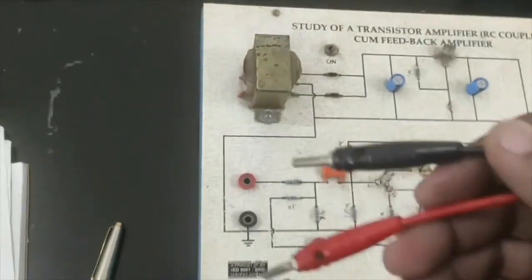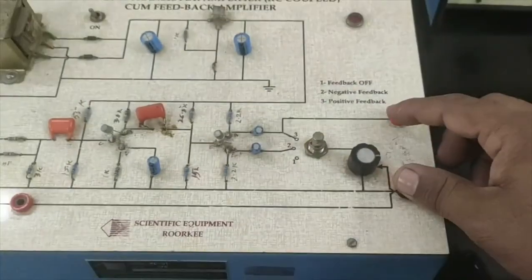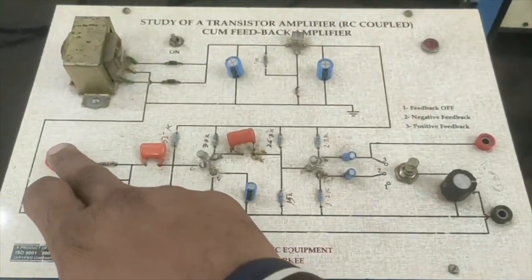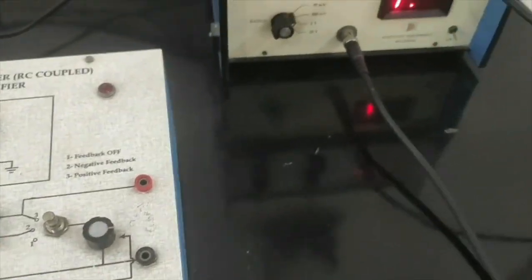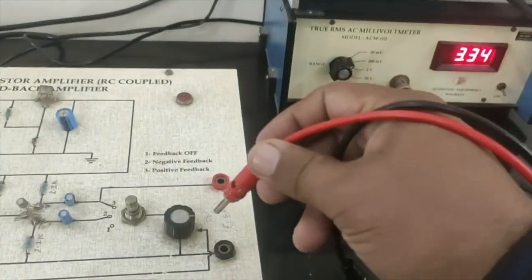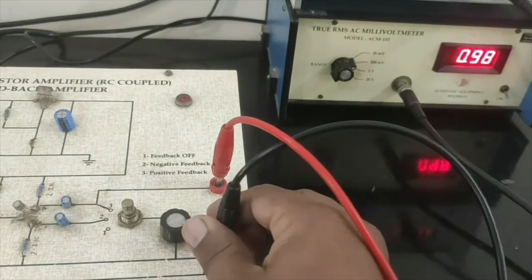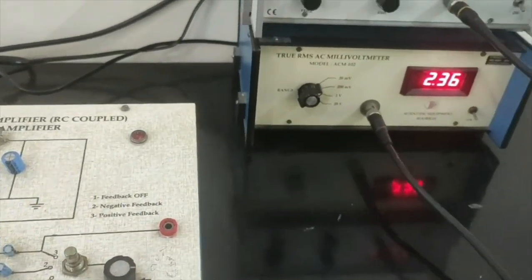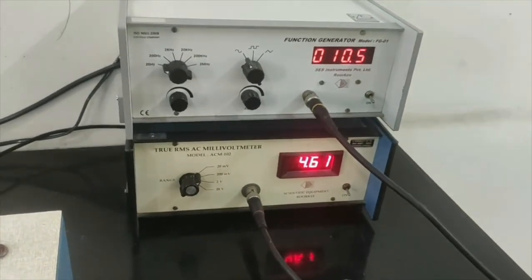Okay, so these two terminals, which we will supply here, will act as an input. This is my input part, and this is from where we have to take the output. So the output part will be from the AC millivolt meter output, plus to plus and minus to negative. Then we can take the output. So first thing is to fix the input voltage. So how to fix the input voltage?